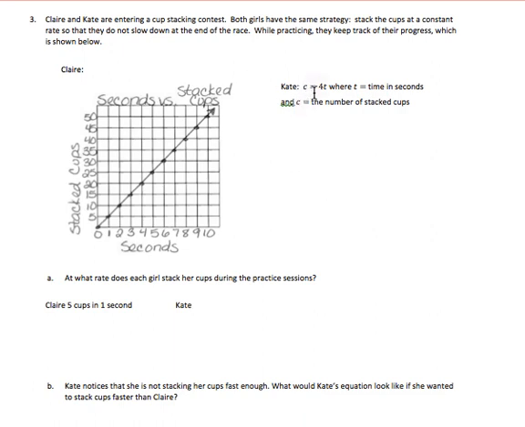C, meaning cups, is equal to 4 times T, which is the time in seconds. So Kate's rate is 4 cups in 1 second.